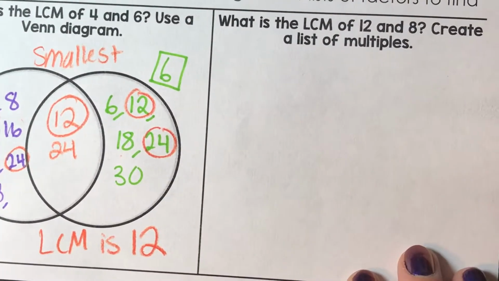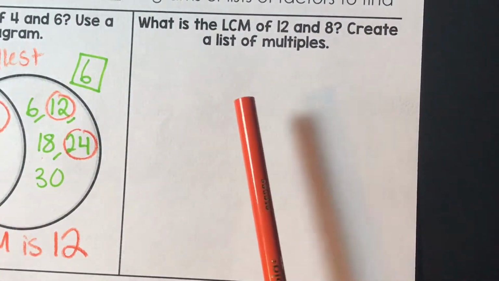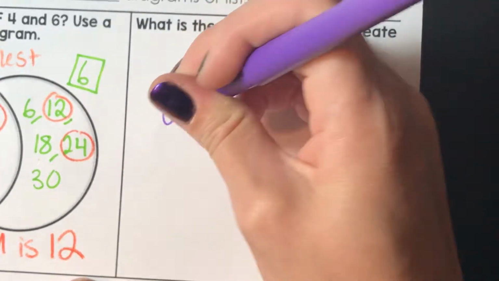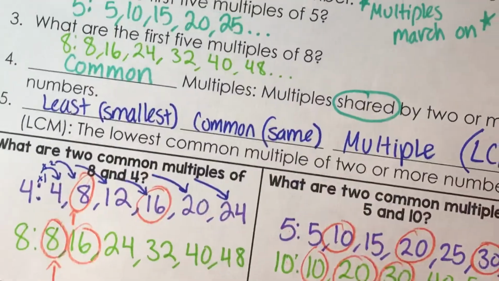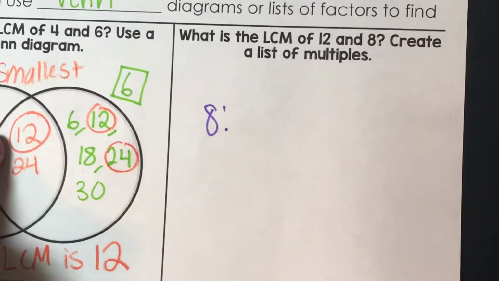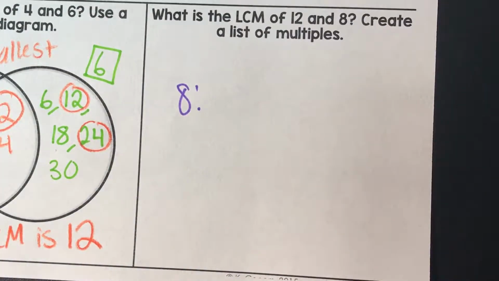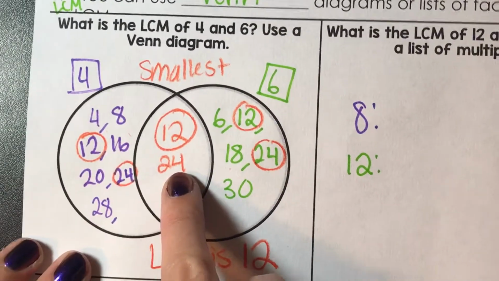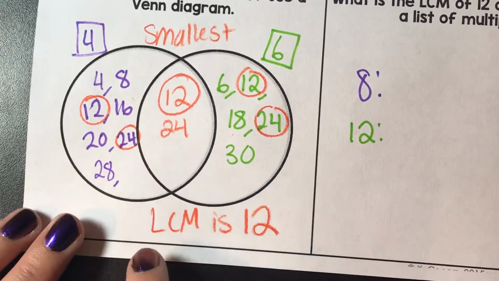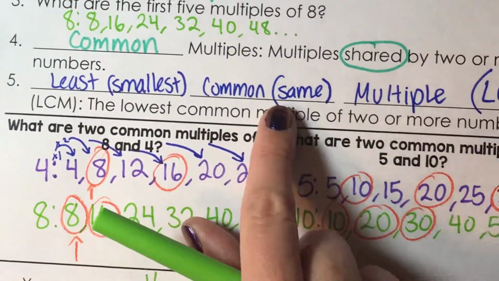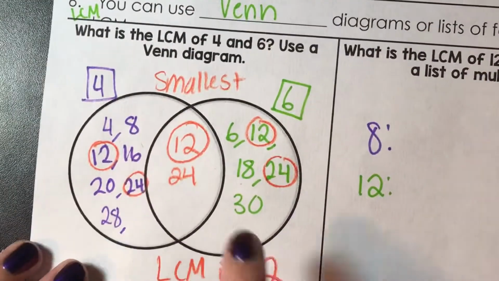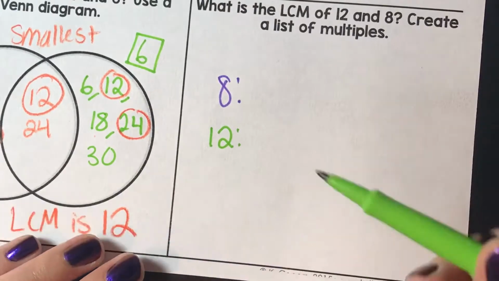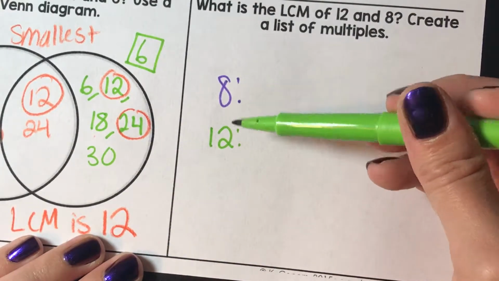Excellent. So now I'd like you to try to find the LCM of 12 and 8. You're going to start with your list. You're going to count by 8s, which I already started up at the top of your notes. And then you're also going to count by 12s. Once you've made this list, you circle the common ones. And looking at the common ones, you find the smallest same multiple. In this case, between 4 and 6, the least common multiple was 12. Now you guys are going to go ahead and try to find the least common multiple of 8 and 12.